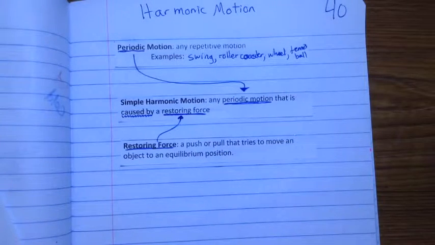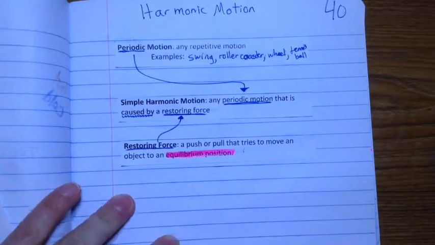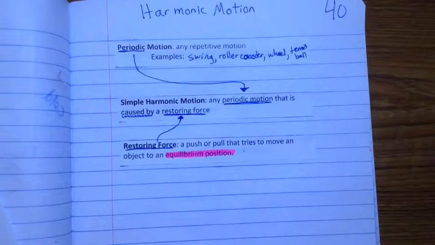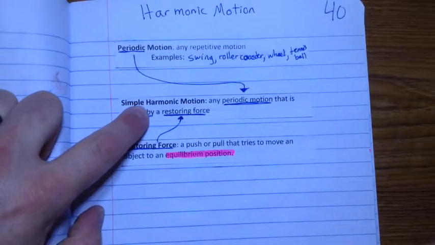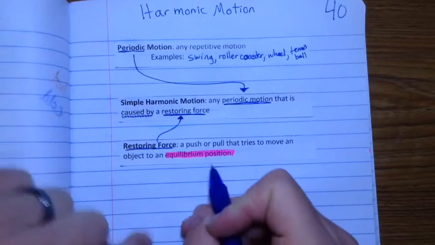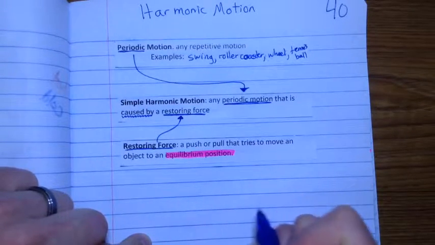Out of all of this, the biggest key word is equilibrium position. Whether or not it is actually harmonic motion depends on if there is an equilibrium position for the object.